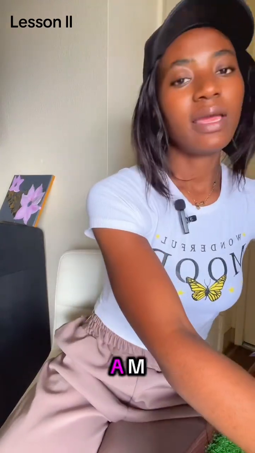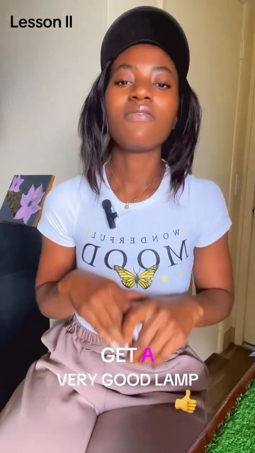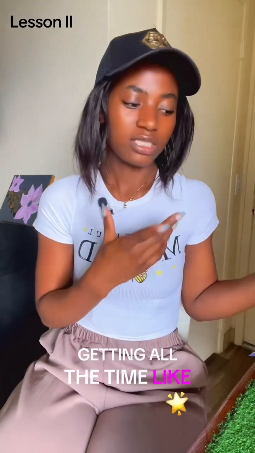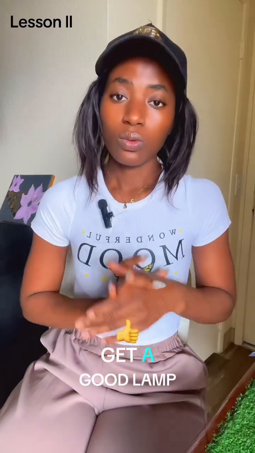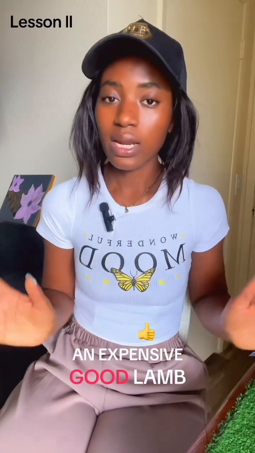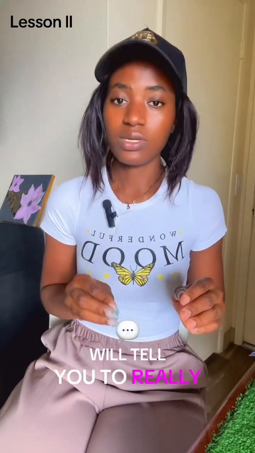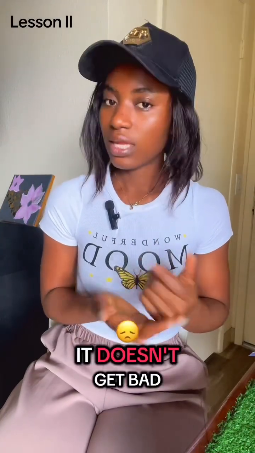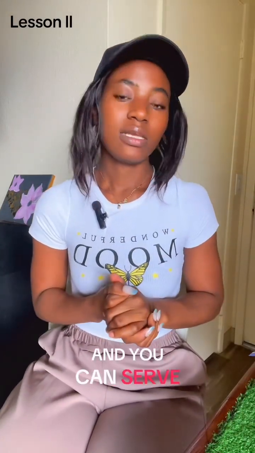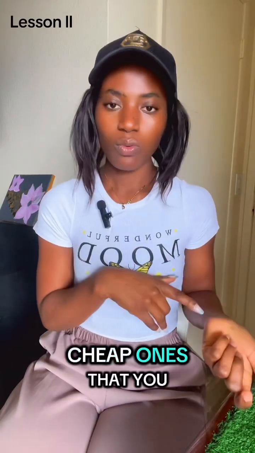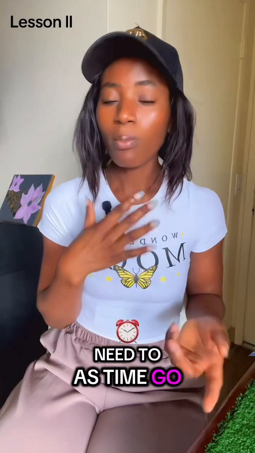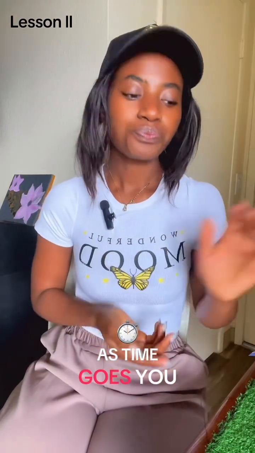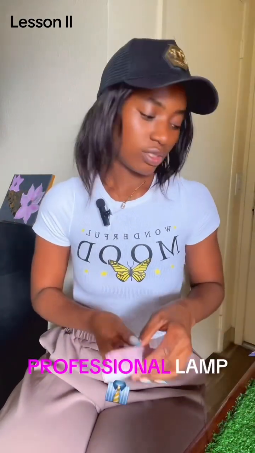So if you're getting a UV lamp, if you can afford it, I would advise you to get a very good lamp because that's like a fixed capital. It's something that you don't need to be getting all the time like gel polishes. So if you can get a good, expensive lamp, that's one capital that I would tell you to really invest in. Get an effective good lamp that will last long and doesn't get bad easily, rather than getting the cheap ones that you need to replace as time goes. But if you cannot afford it, you can easily get the smaller one, and as time goes, you can upgrade to a more professional lamp.